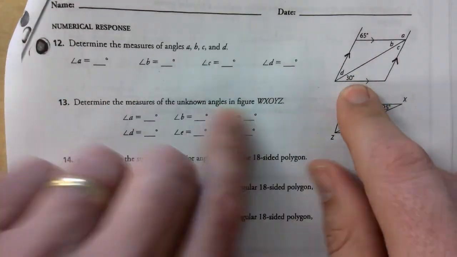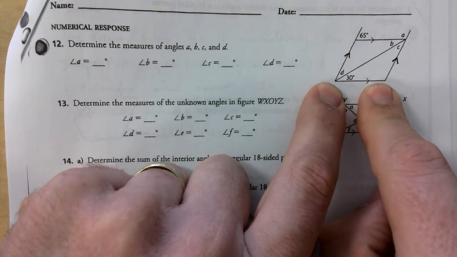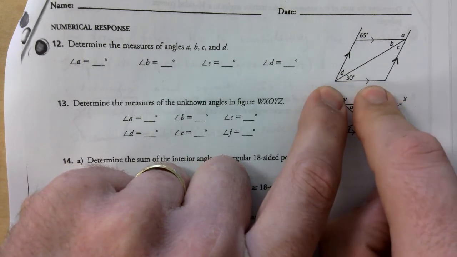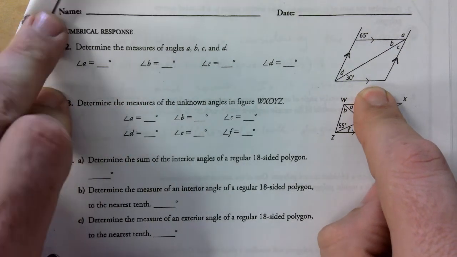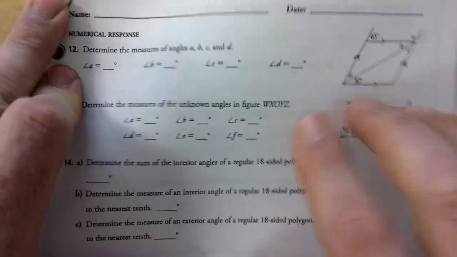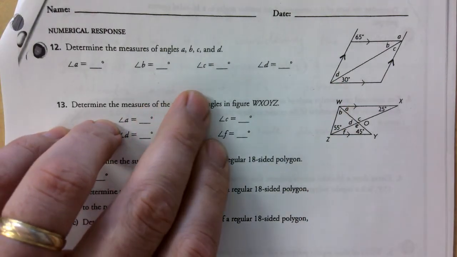This one here, for example, this one is tricky. I'm going to try my best to use the space here, but it was definitely designed to do it on loose leaf.